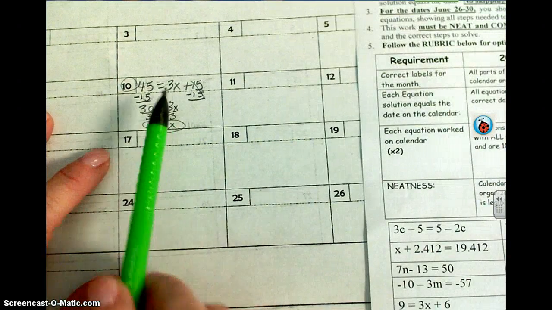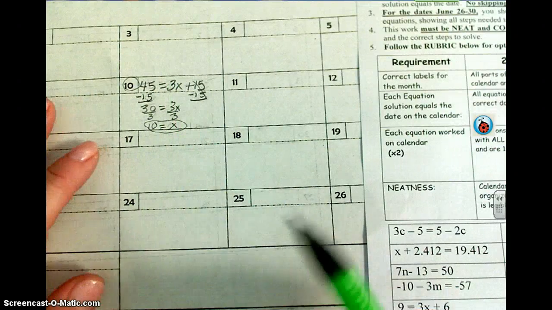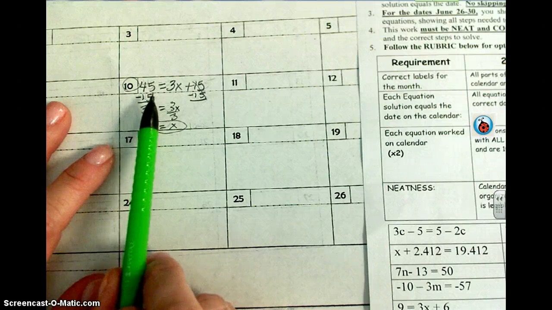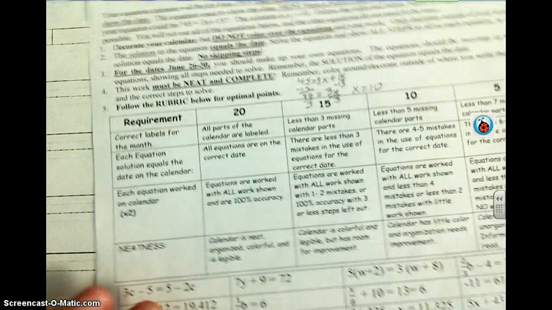Don't mistake it: in the equation 45 equals 3x plus 15, or if it were 3x plus 15 equals 45, the 45 is not the date. The date is what you get once you solve for x.